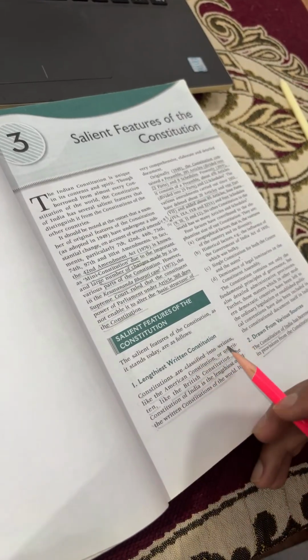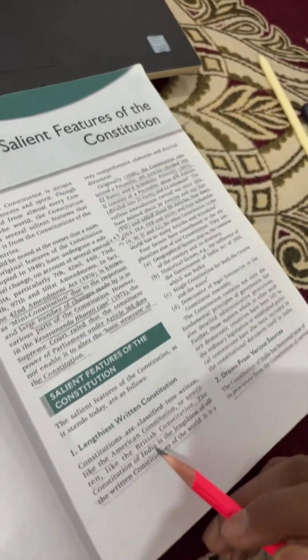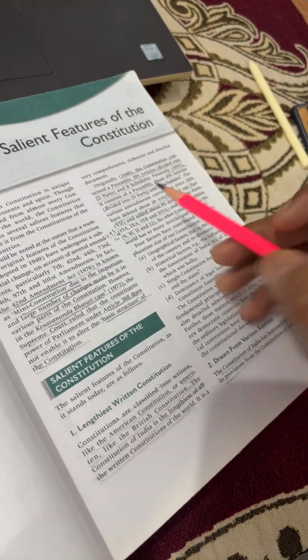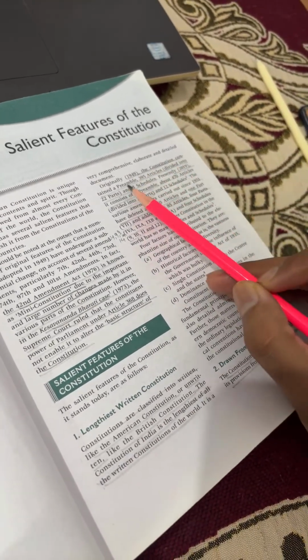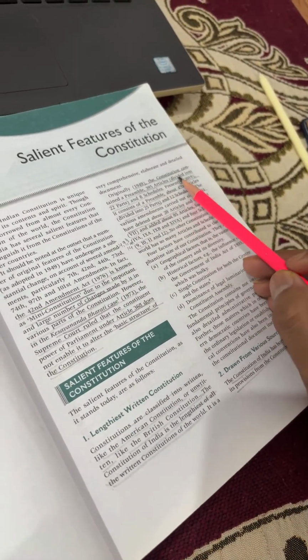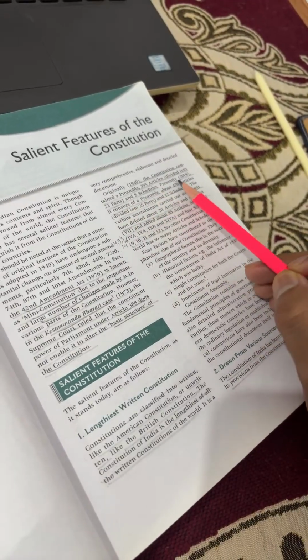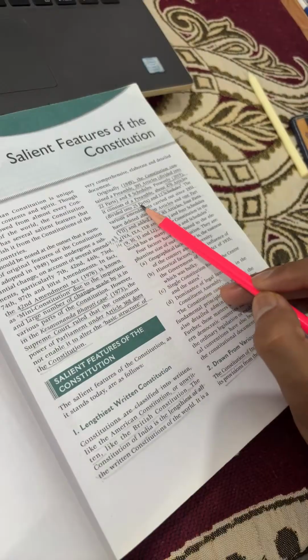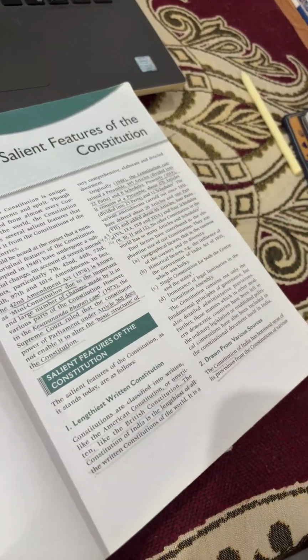Lengthy written constitution. Constitutions are classified into written, like the American Constitution, or unwritten, like the British Constitution. Originally the Constitution had 395 articles, divided into 22 parts and 8 schedules. Currently it has about 470 articles, divided into 25 parts and 12 schedules.